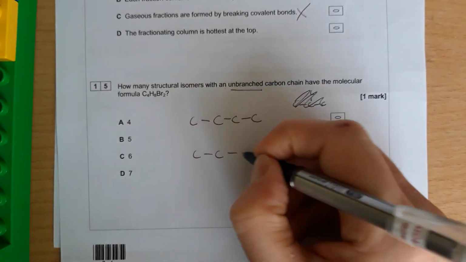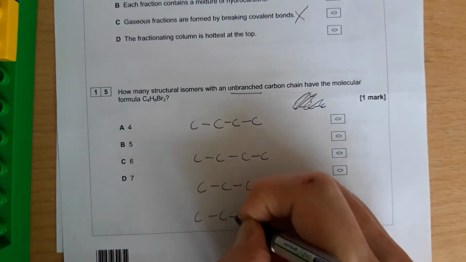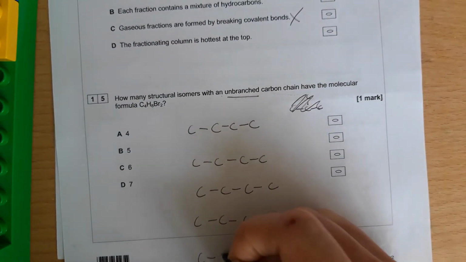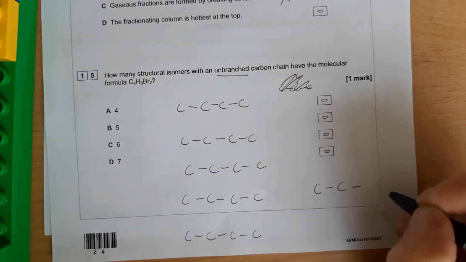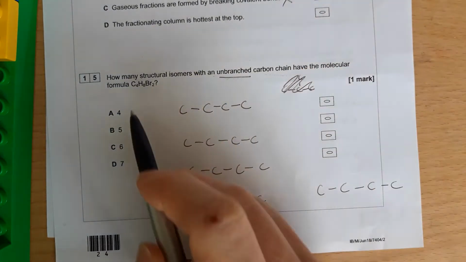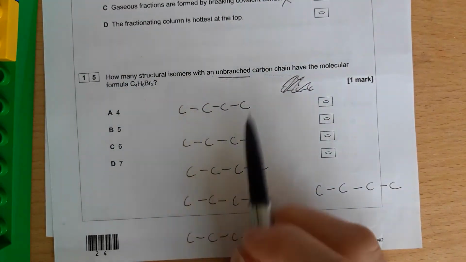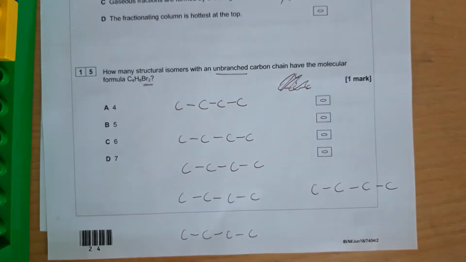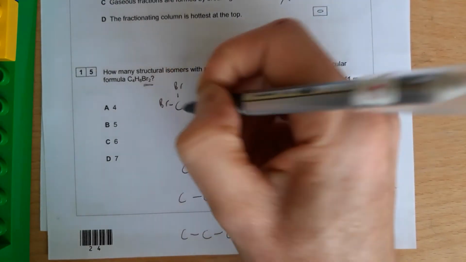So I may as well draw some straight chains. I'll just draw some and see how many different ones I can manage. C4H8Br2. All right, let's assume that all the hydrogens are there. I've got 2 bromines to put in a position. So let's start off, let's be systematic. I could put a bromine there and a bromine there.